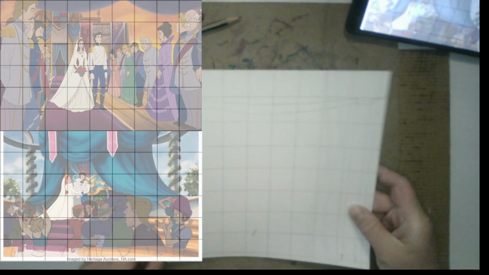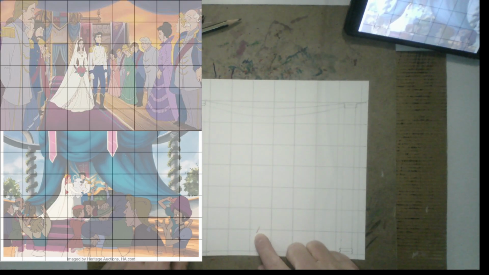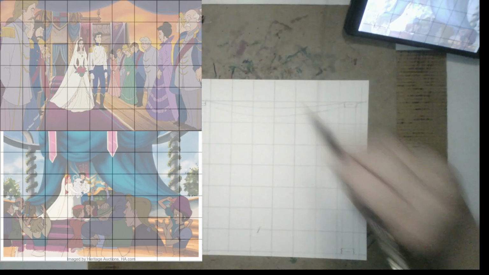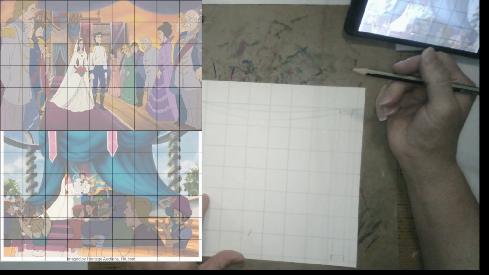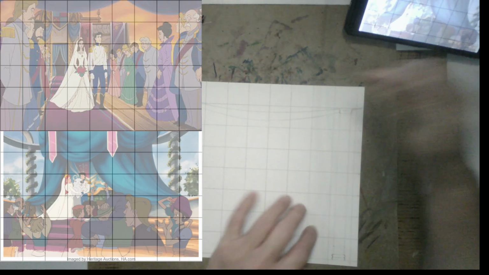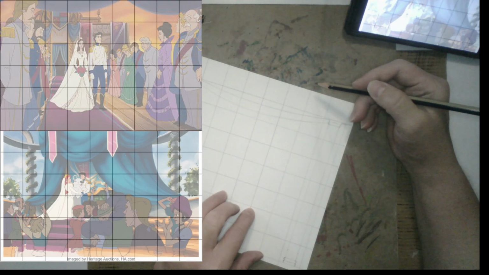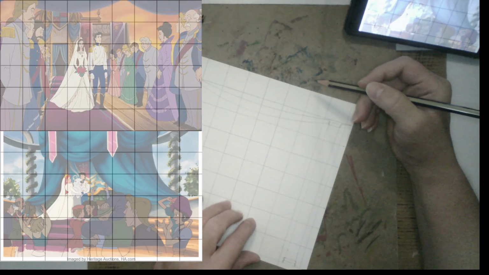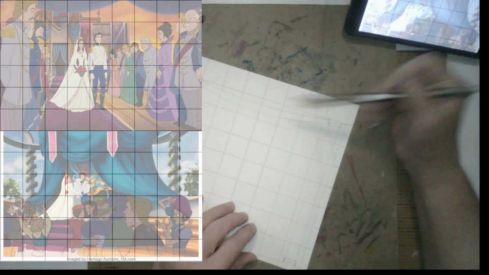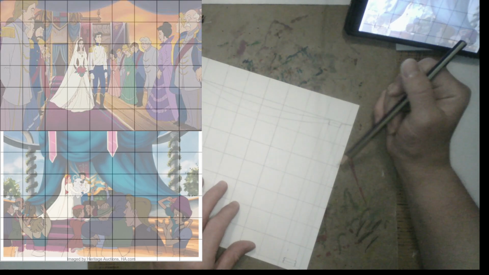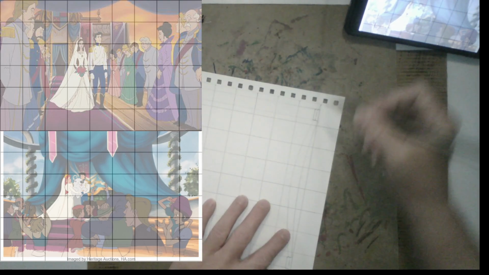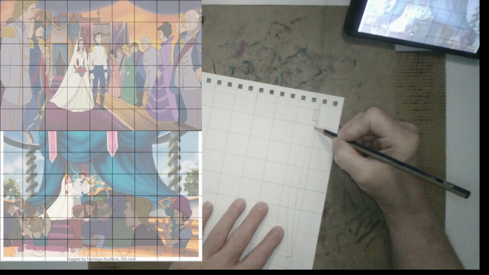Okay, I'm not sure where the ink came from. Okay. I mean, it does look kind of funny, and maybe that's not quite the right angle, but I tried.